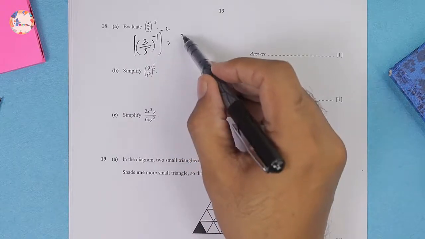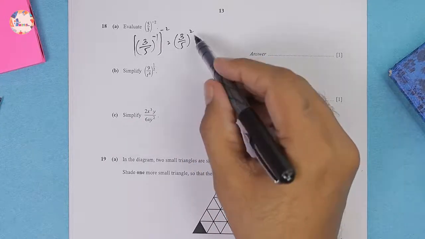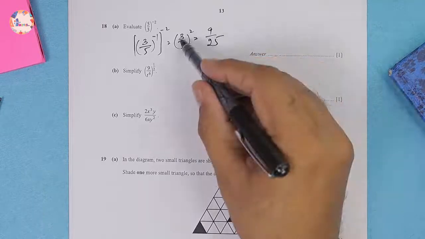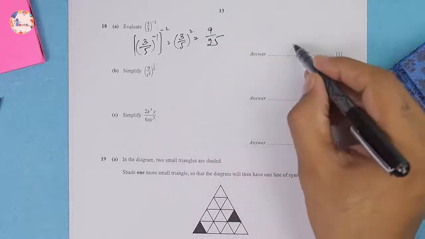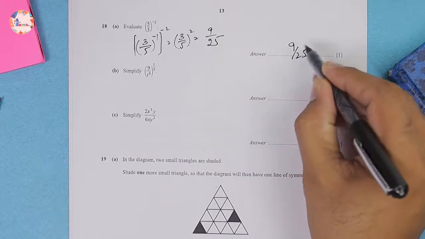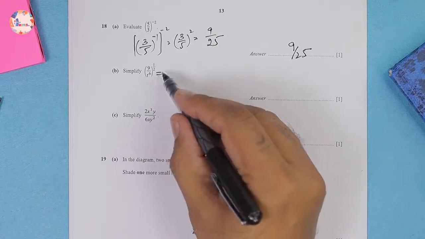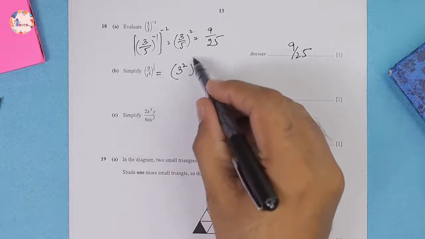Now this will result in 3 by 5 whole squared. This minus will be cancelled with minus, and this will be 9 over 25. 3 squared will be 9 and 5 squared will be 25. So our answer will be 9 over 25. Hopefully you understood this.